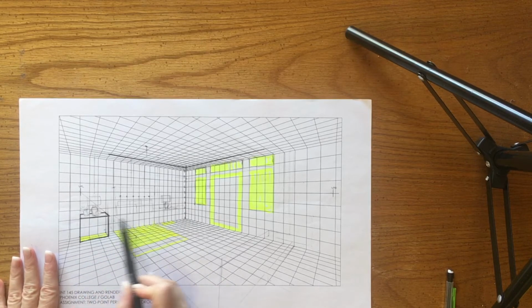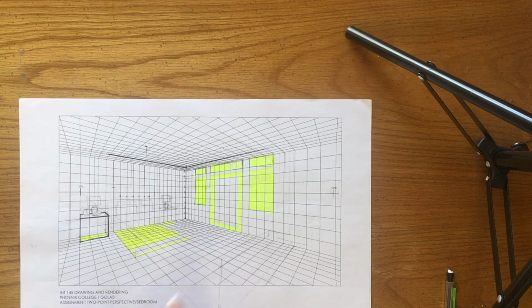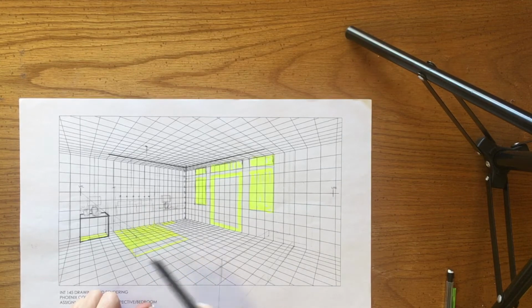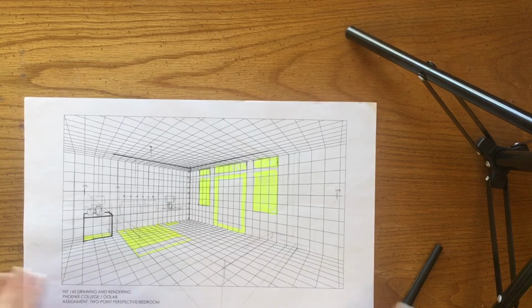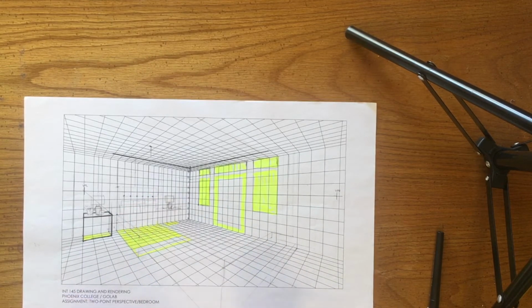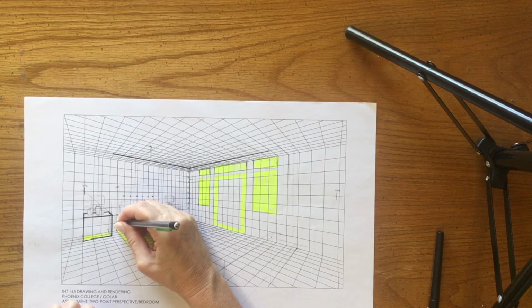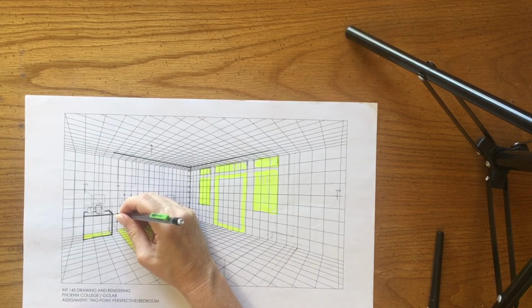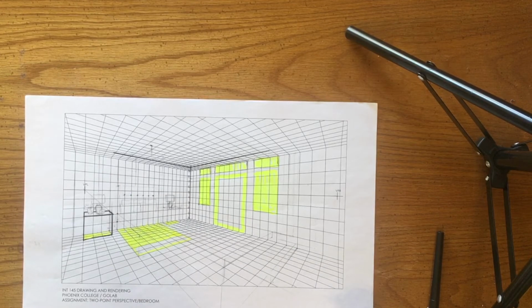The second nightstand will follow the same lines across, and you'll follow the same process to complete the second nightstand. I'm not going to block that in yet because I'm going to work on the bed. So the mattress height of your bed is 2 feet. To make it easy, you can have your base right there at 1 foot, and then your mattress height at 24 inches from the finished floor.